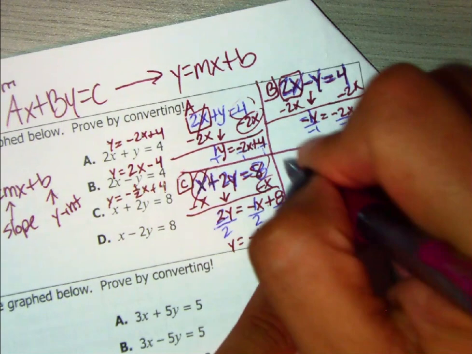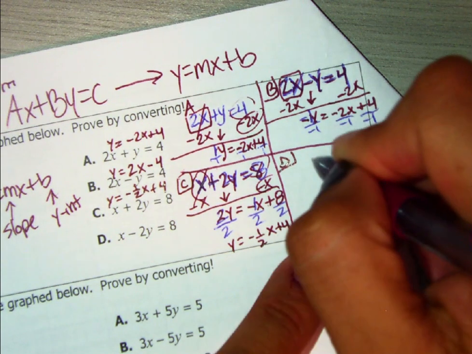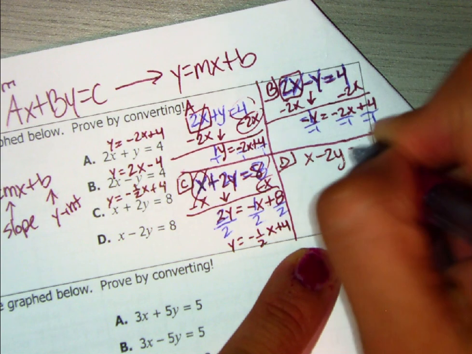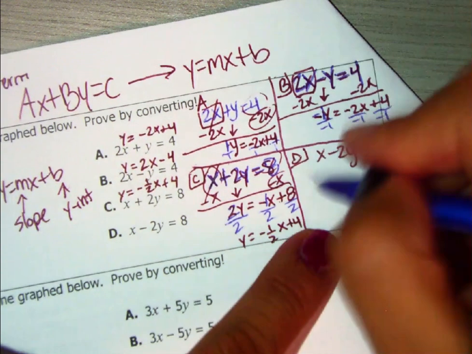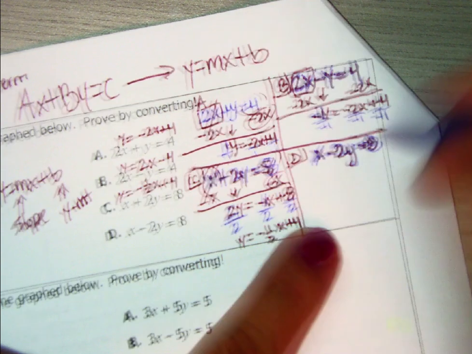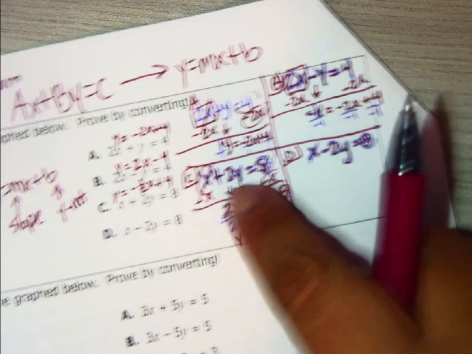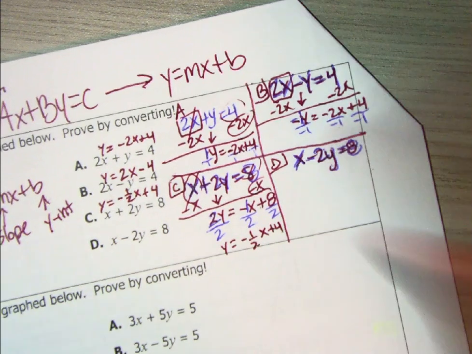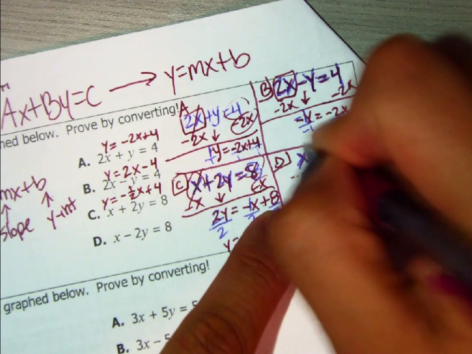And last example. x minus 2y equals 8. Similar to this one, once again, the positive became negative. So now we're going to do negative x to cancel that.